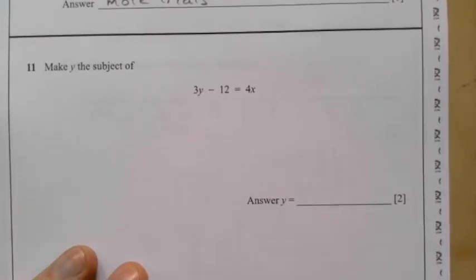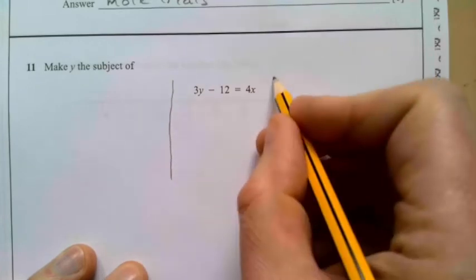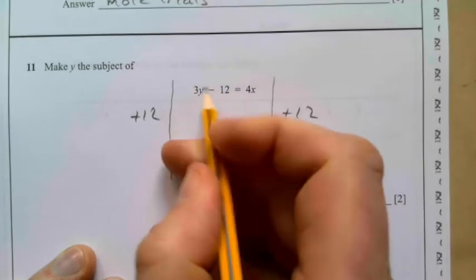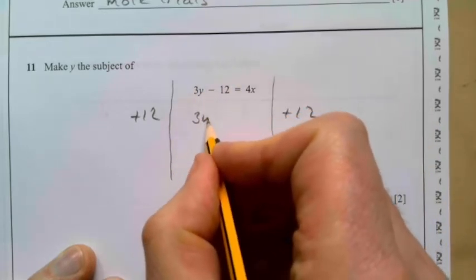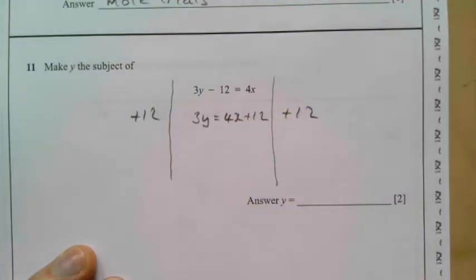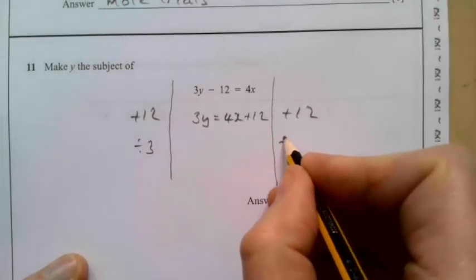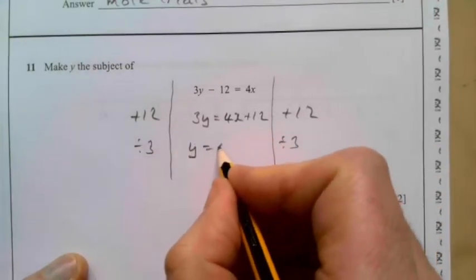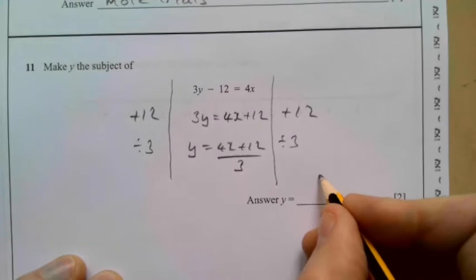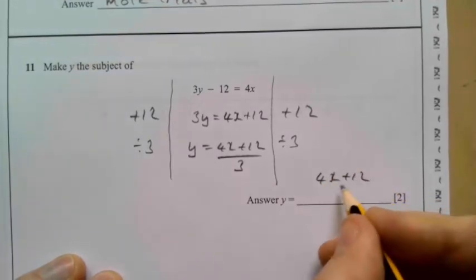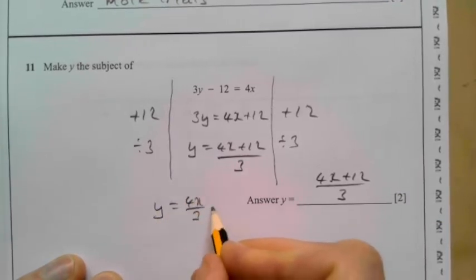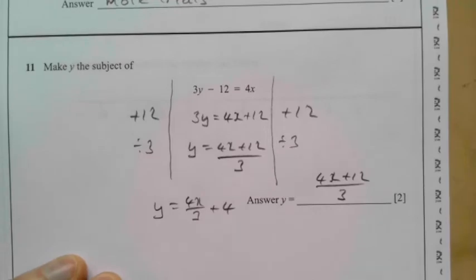Question 11. Make y the subject of this formula. I would be adding 12 to both sides. We effectively want to get the y on its own here. So if I add 12 to both sides, I would get 3y equals 4x plus 12. I then divide both sides by 3. And I get y equals 4x plus 12 over 3. Which is an acceptable answer, 4x plus 12 over 3. Another answer, incidentally, if you get this, you're okay as well.